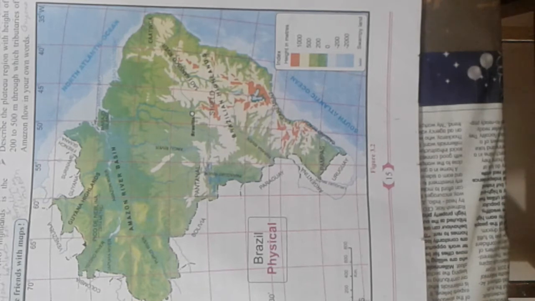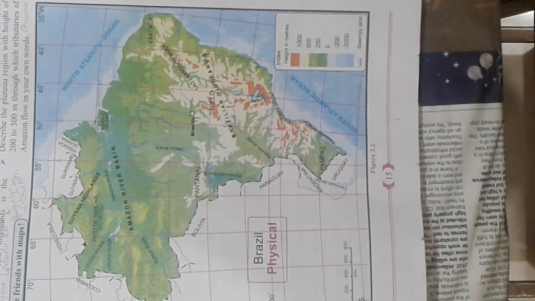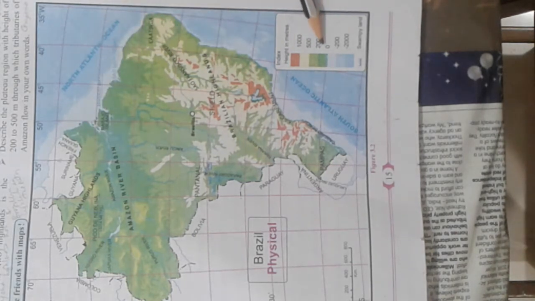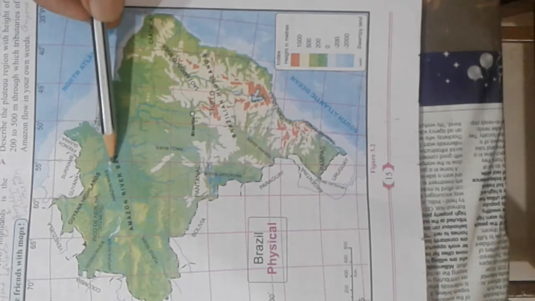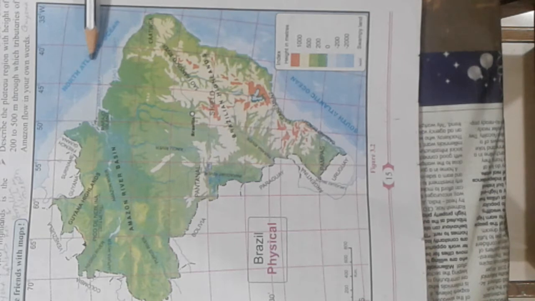Now if you see the Amazon River, the color is green. Here you see dark green and light green. Dark green and light green, that's what you are seeing, right? So here you see that dark green, it is 0 to 200. That means the height of this basin from sea level is naturally between 0 to 200 meters.